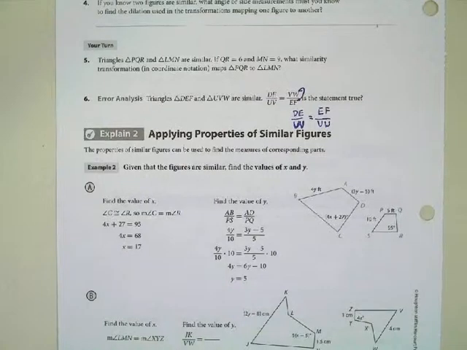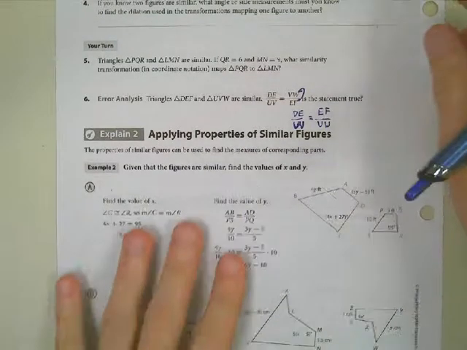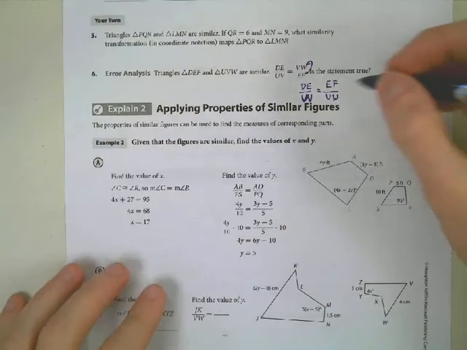Okay, so now let's see that with some actual algebra thrown in. I know you guys have been waiting for algebra, right? There it is.